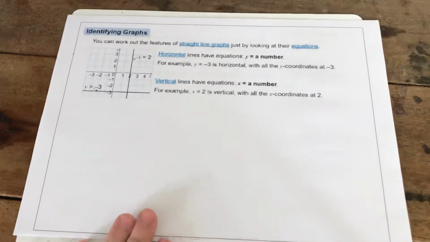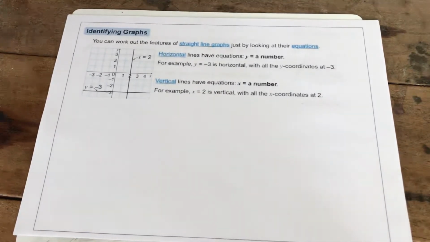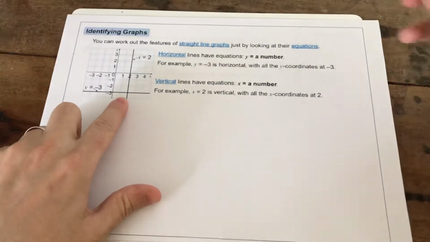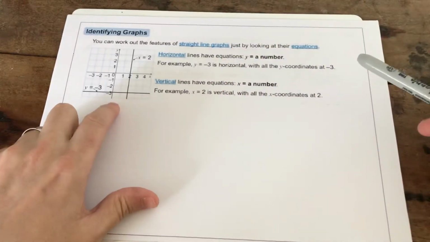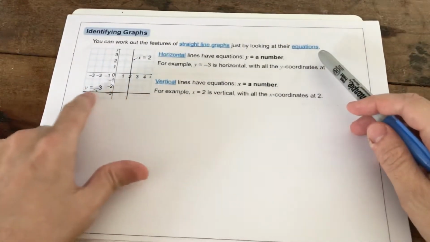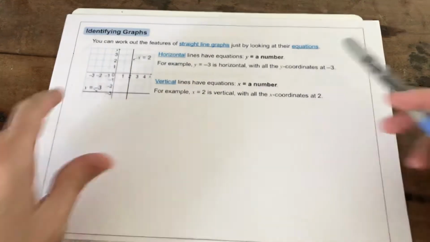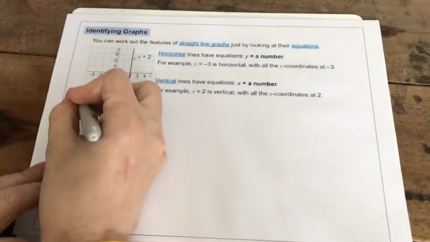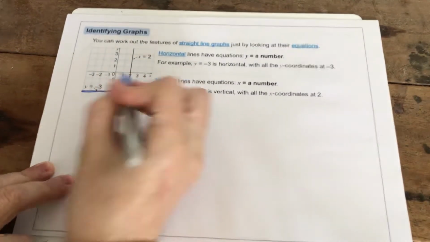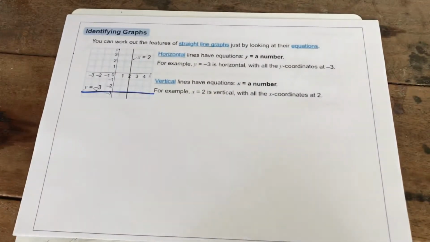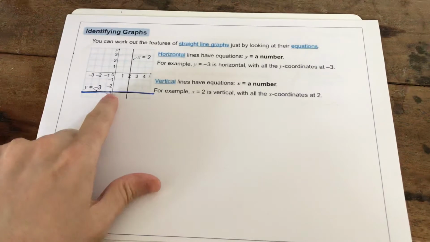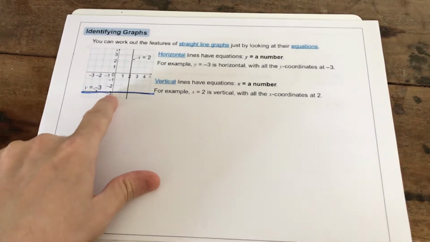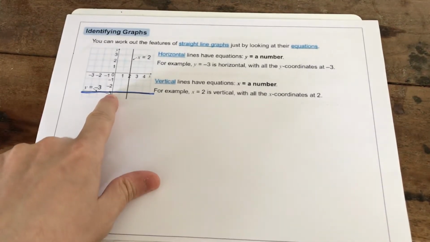I'm going to start off by looking at horizontal and vertical lines. So if we have a look at the graph here, here is our horizontal line. Our horizontal lines start with the equation y equals. So this line here is y equals minus 3. That is because it goes through minus 3 on the y-axis.